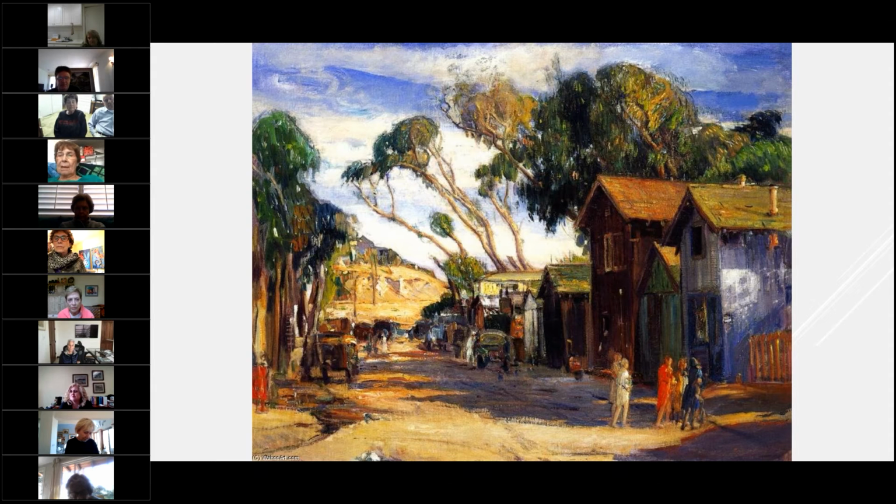It's one of the two. So everything you see on the right, all those structures are gone. None of that exists today. And that bluff that's bare, it's all built up. So this picture very quickly became a historical document, a snapshot of a moment in time, and everything that you see here is gone or changed radically in this painting.